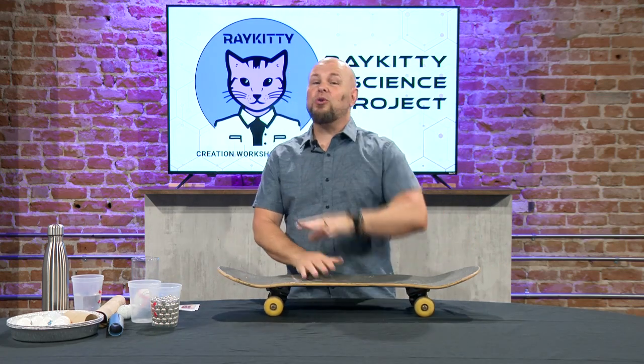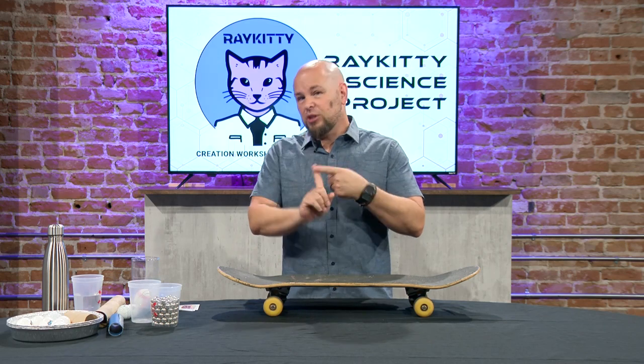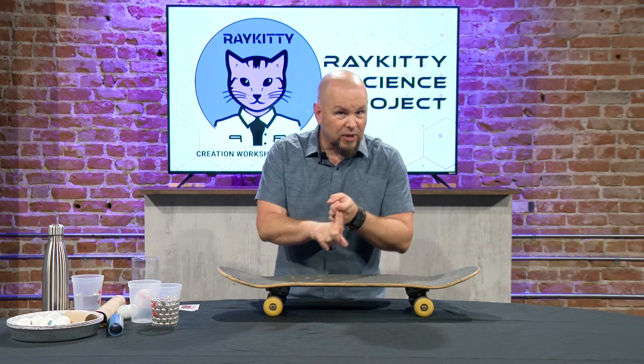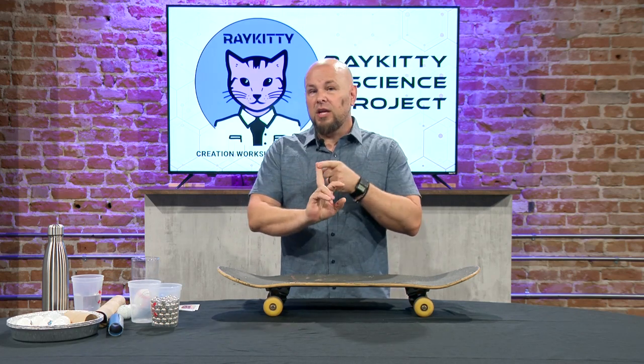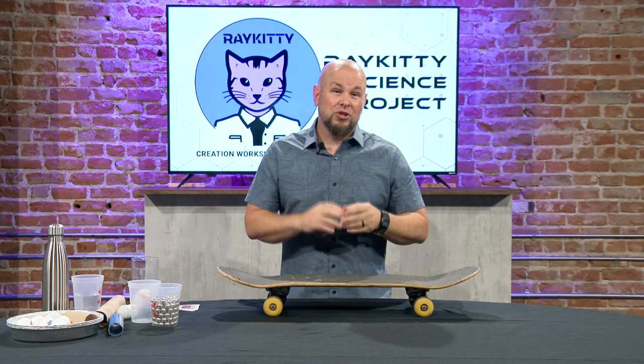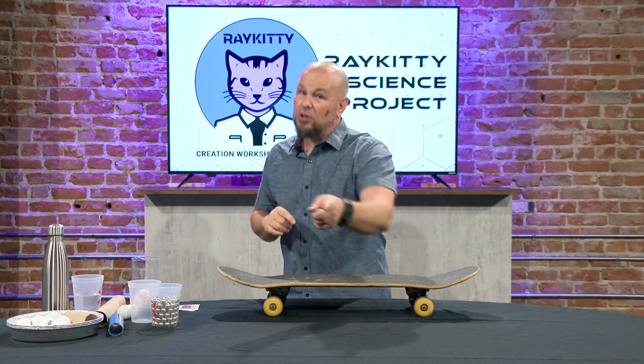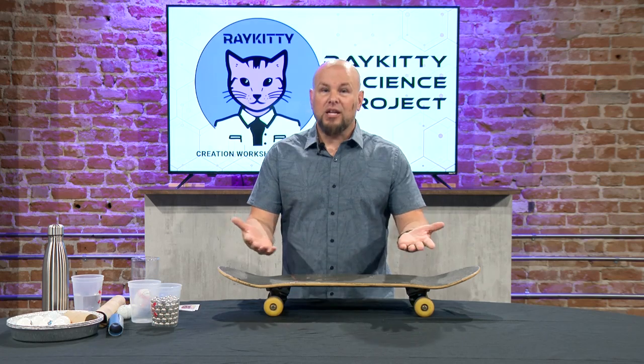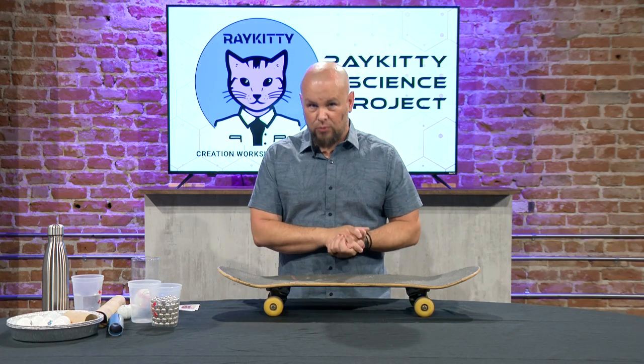All right, so those are our 3 laws of motion. An object in motion tends to stay in motion. An object at rest tends to stay at rest. The mass and the velocity, or mass and acceleration, equal the force. And every action has an equal but opposite reaction.